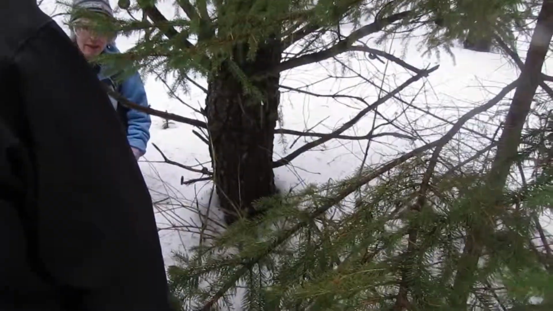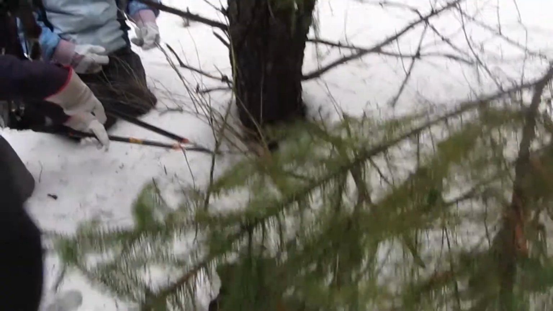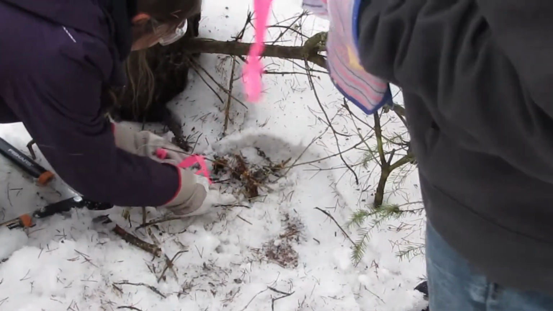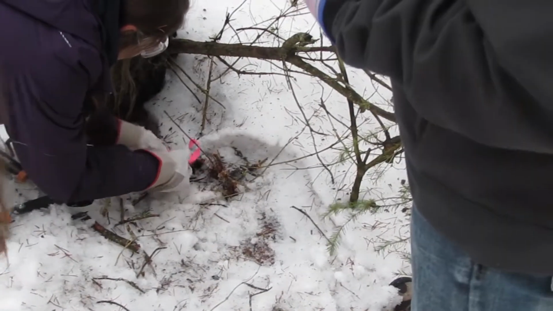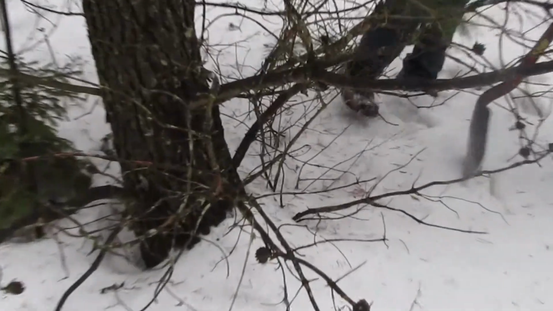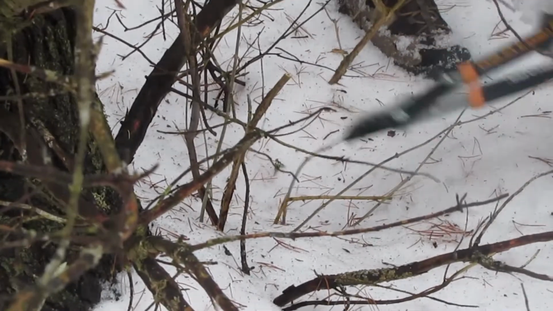Got the dark pith. There we go. Alrighty. So we're going to have to dig around that. Kind of looks like it, yeah.